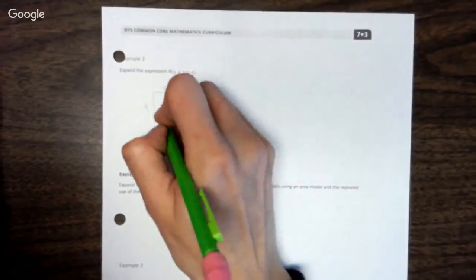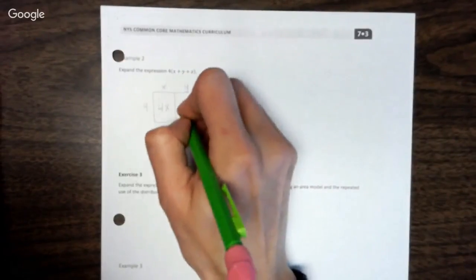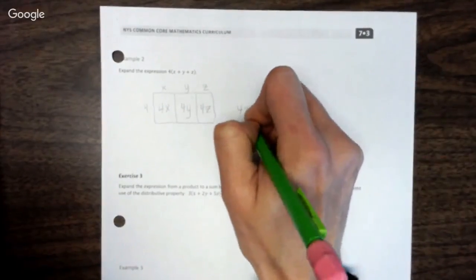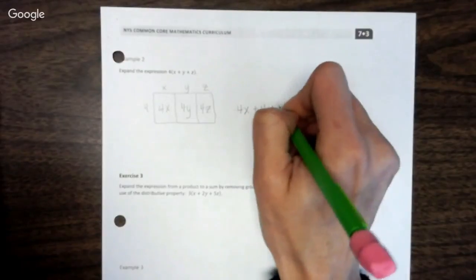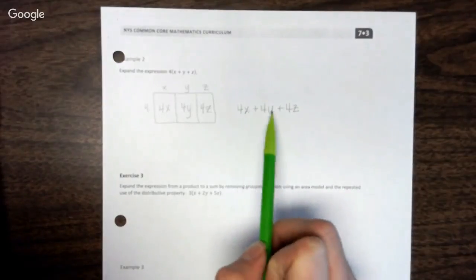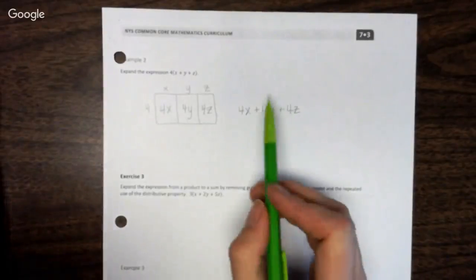So 4 times x is 4x. 4 times y is 4y. 4 times z is 4z. So my answer would be 4x plus 4y plus 4z. Add them all up to get the total area. Now the problem is this has an x, a y, and a z, so you cannot combine anything, so that is actually your answer.